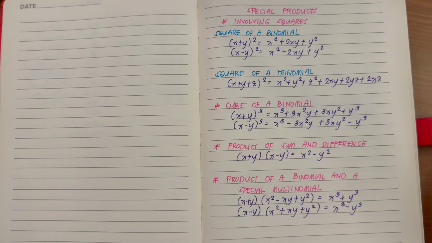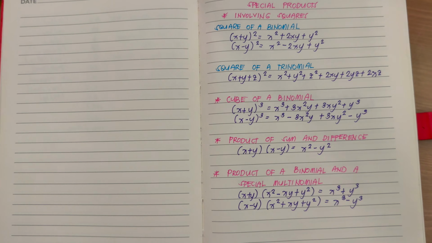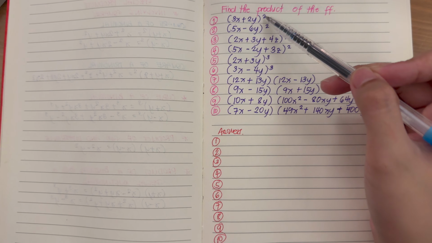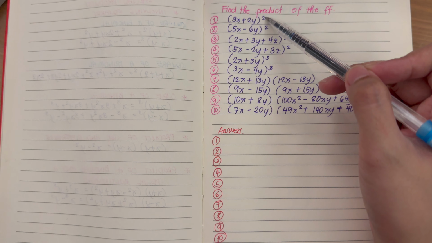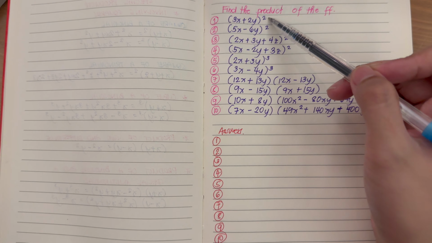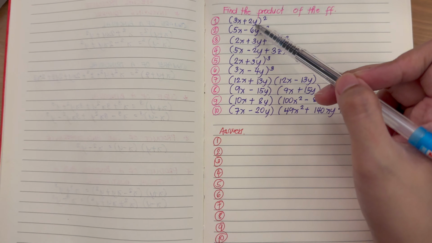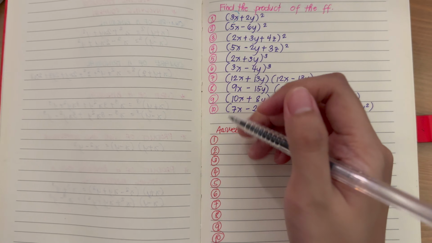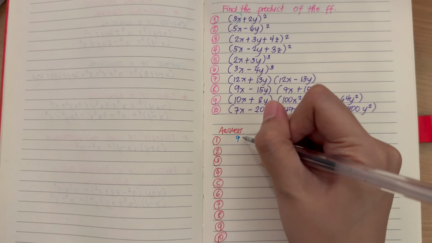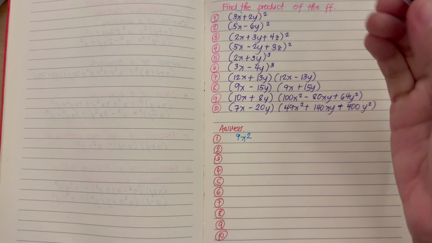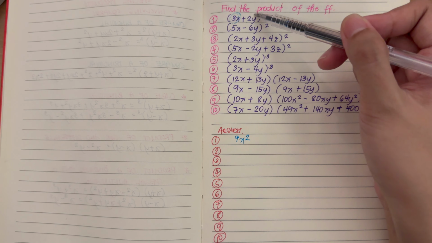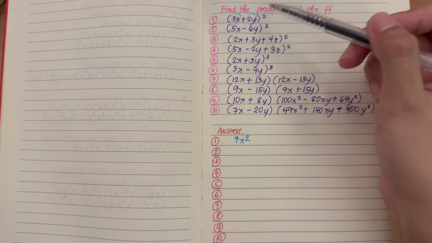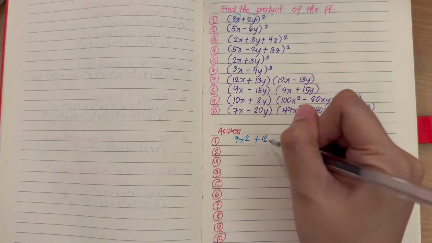Okay, so now we're going to apply these formulas by answering these following questions. So find the product of the following. So the first one is 3x plus 2y raised to 2. So that's square of a binomial. Okay, as you can see, the exponent is 2 and we have a binomial. So the first step is to get the square of 3x. So we have 9x squared. And then next, 3x times 2y. So that's 6xy. And then times 2, we have 12xy.